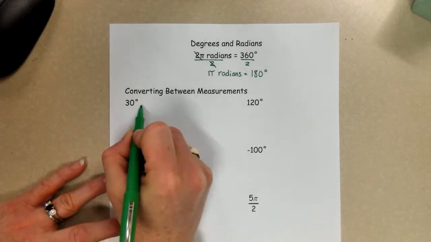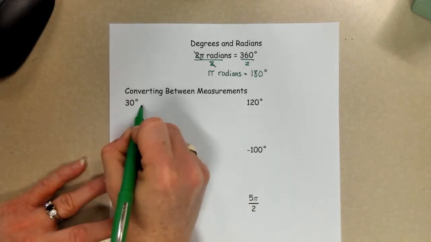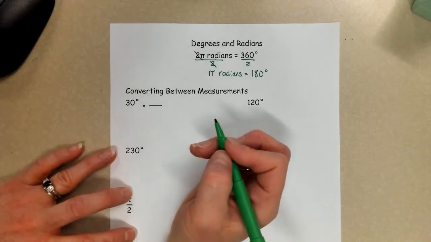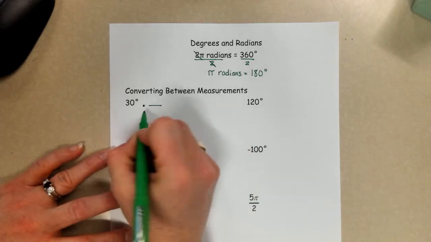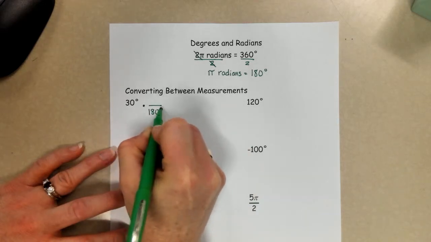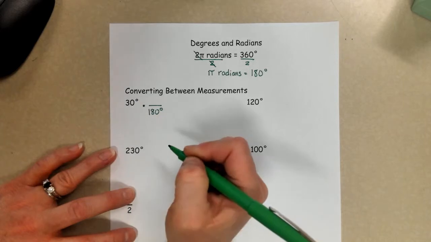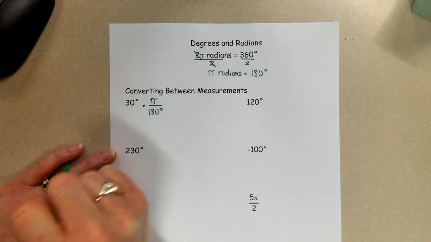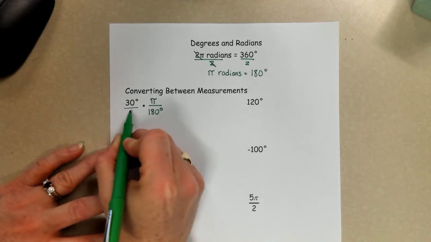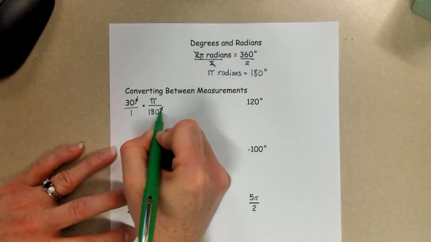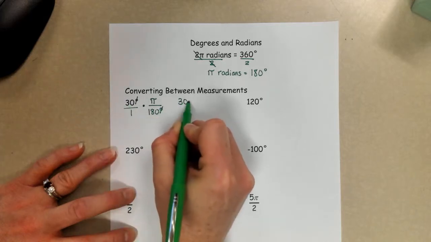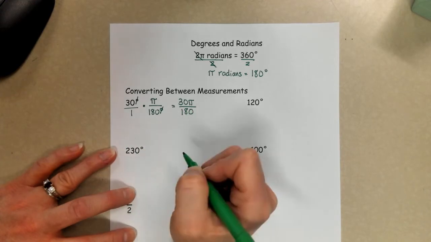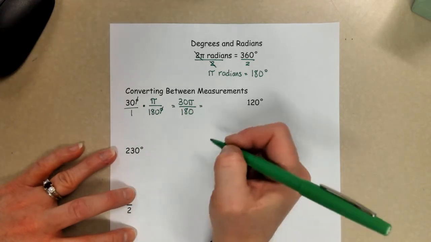So if I start with degrees and I want to switch to radians, I'm going to multiply by that converting fraction like we did in chemistry class with unit conversions. I'm going to have to put the 180 on the bottom so that the degrees will be able to cancel each other off, and therefore the pi would go on the top. I'm multiplying my fractions together, so this would be, degrees cancel off, 30 times pi over 180 times 1, so 180. And then I need to simplify that.